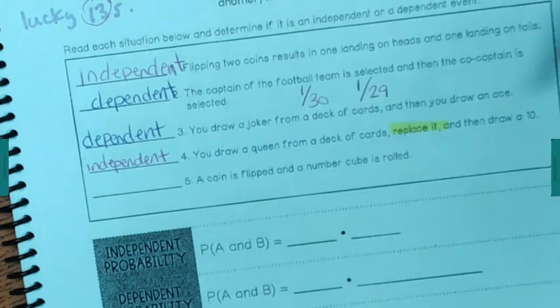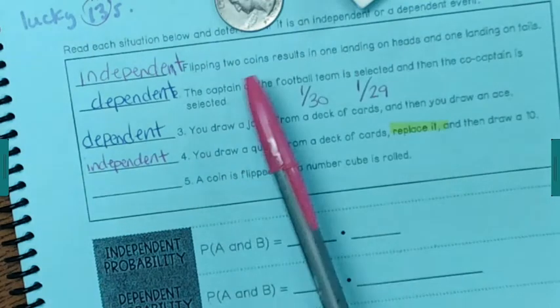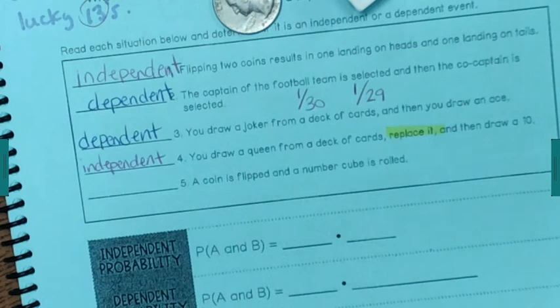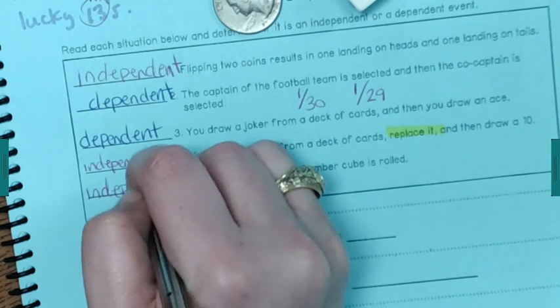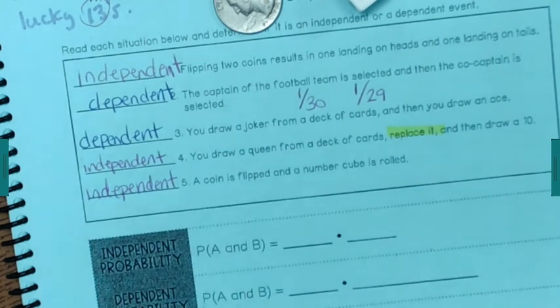And then you flip a coin and you roll a dice. Do these have any impact on each other? So what would that make it? Independent. Okay, it's going to be very important for you to know independent or dependent.